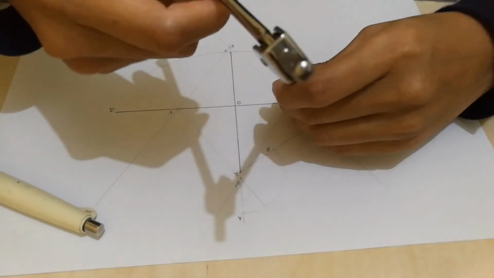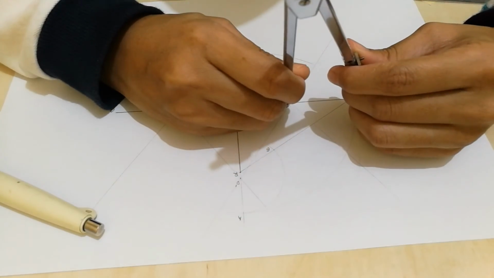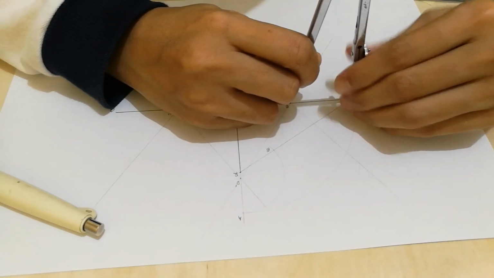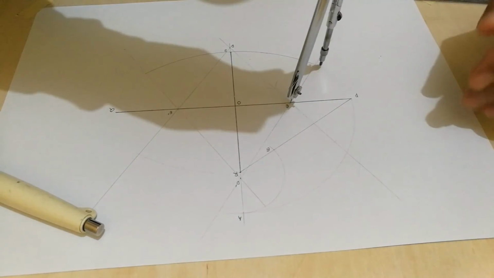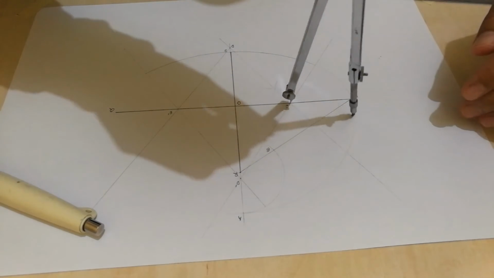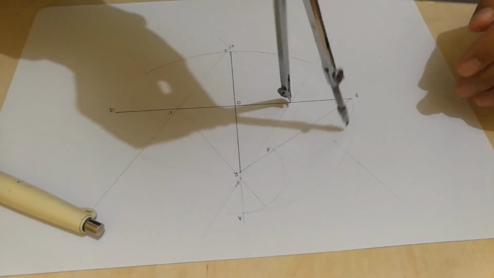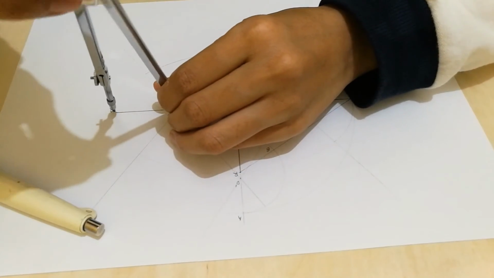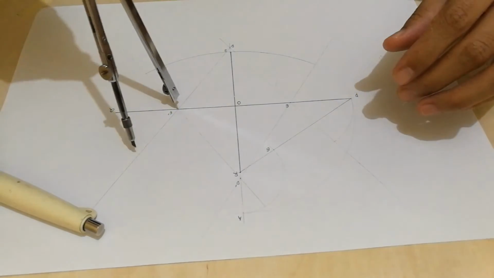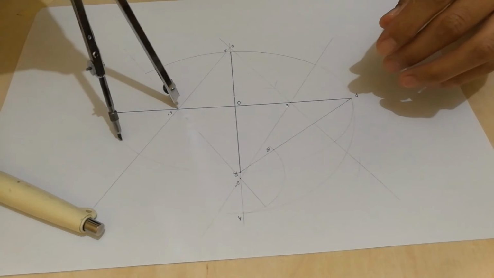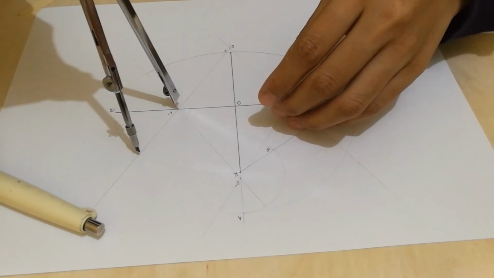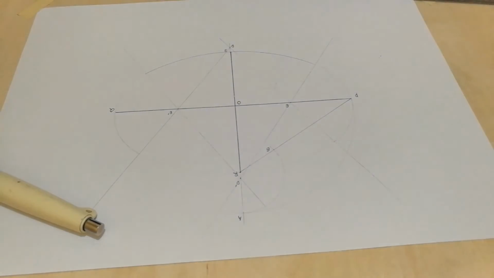And we have E as the center and P as the radius, EP, and we draw another arc. And E prime as the center and EQ as the radius, and we have another arc, and combined it will be full ellipse.